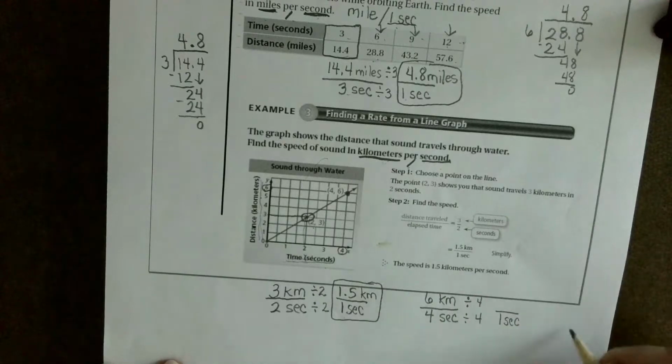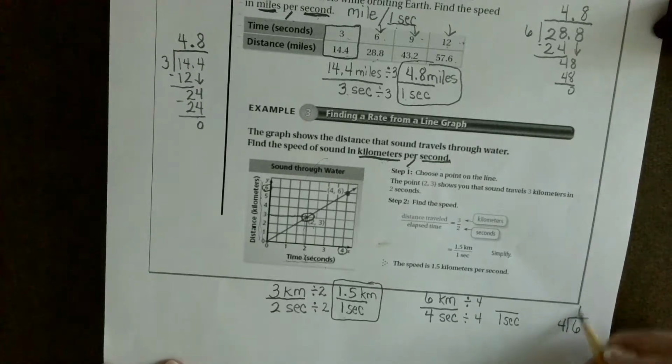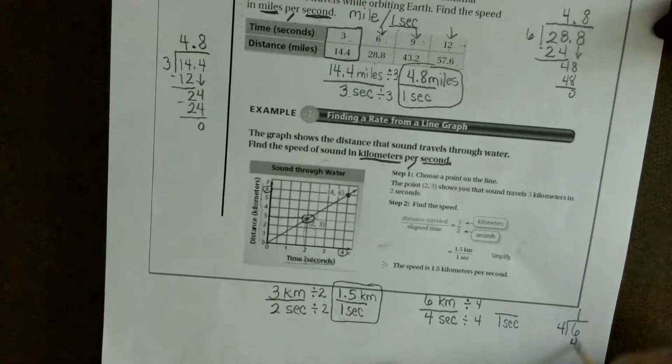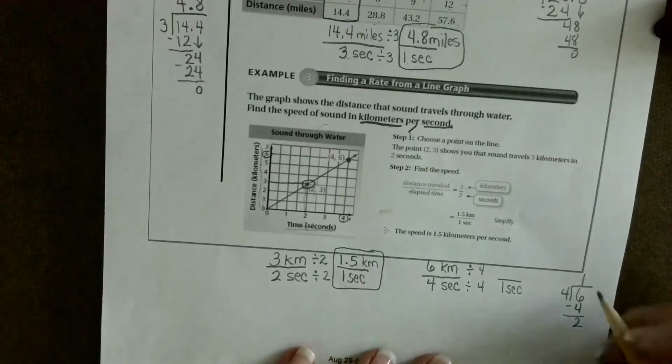And if you don't know what that is, 6 divided by 4: 4 goes into 6 one time. 1 times 4 is 4. When I subtract, I have 2. Since I've got a remainder, I add a decimal and a 0, because that's still 6.